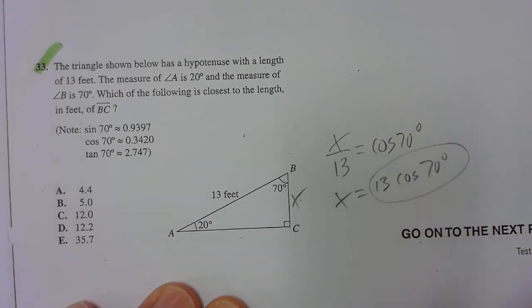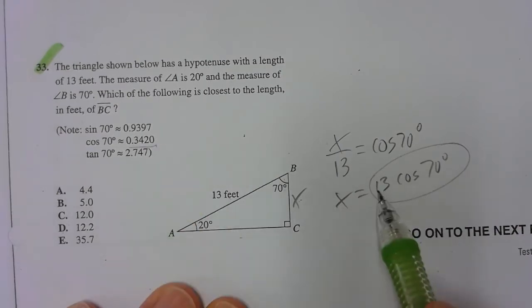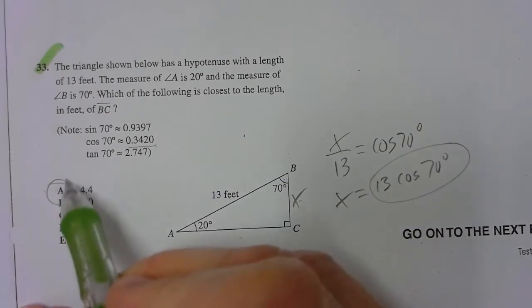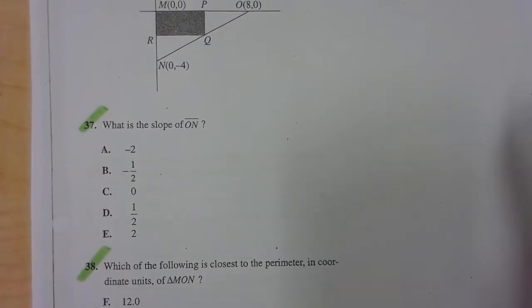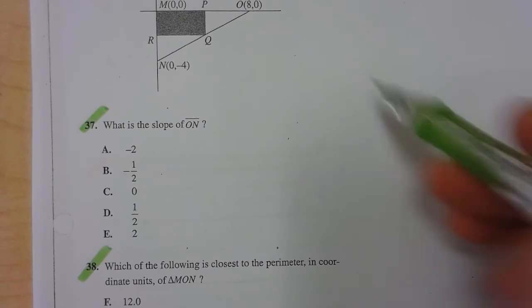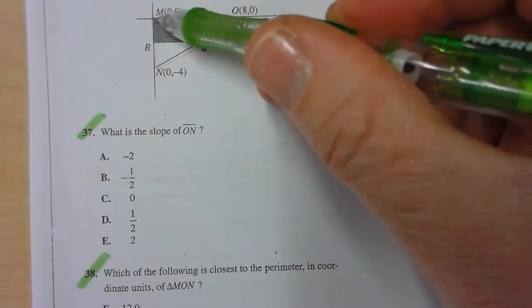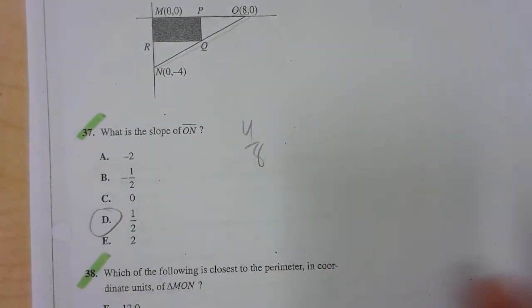Type that in your calculator. Well, you can use that times the 13. Gives me an answer of 4.4. So the answer is 4.4. Okay, now we're looking for slope. These are related together. So slope of this line right here, it's up 4 and over 8. That's a half, which is D.